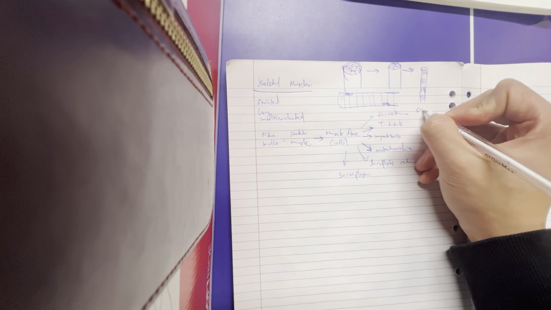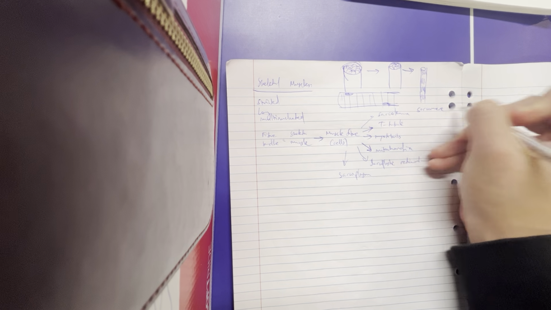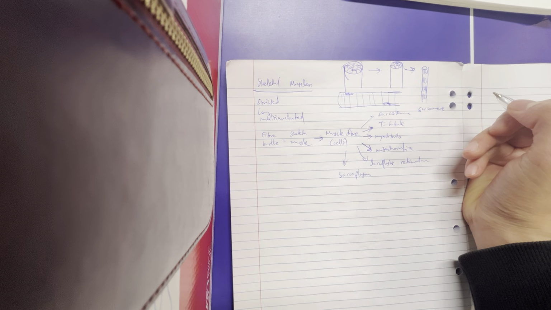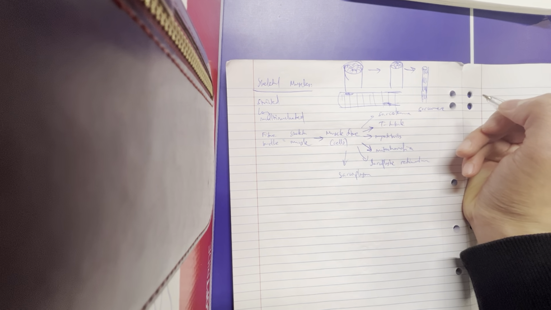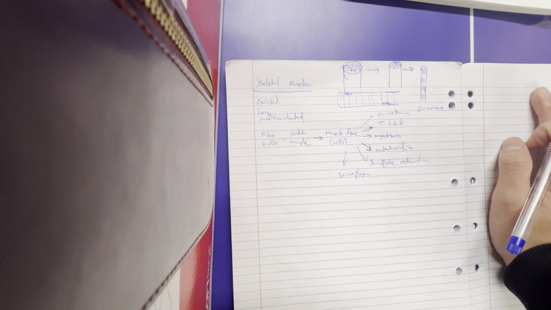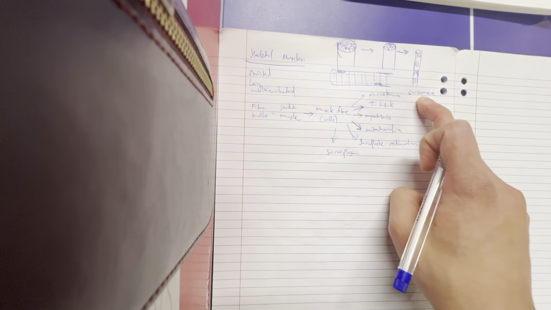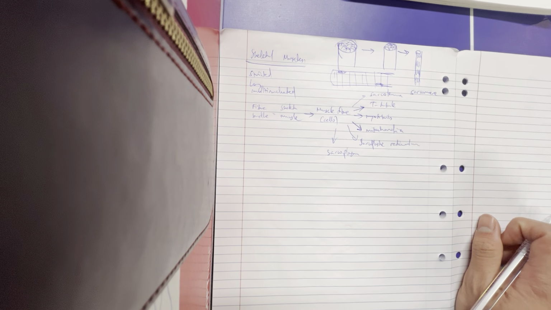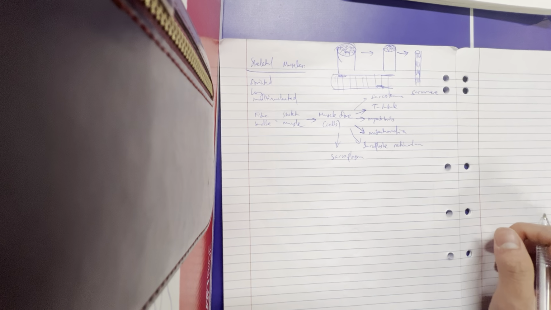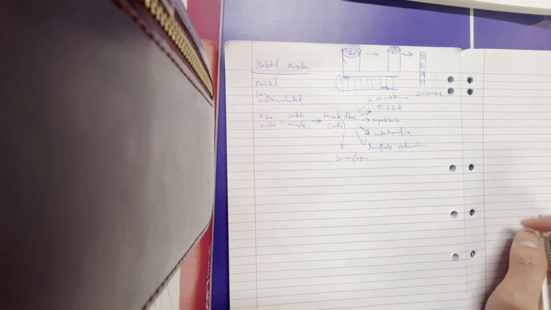So a sarcomere is the functional unit of the skeletal muscle fiber. The arrangement of the sarcomere gives the skeletal muscle the striated look. And this is what it looks like.